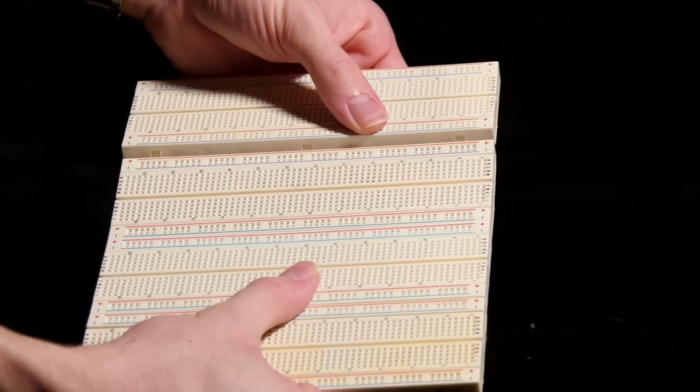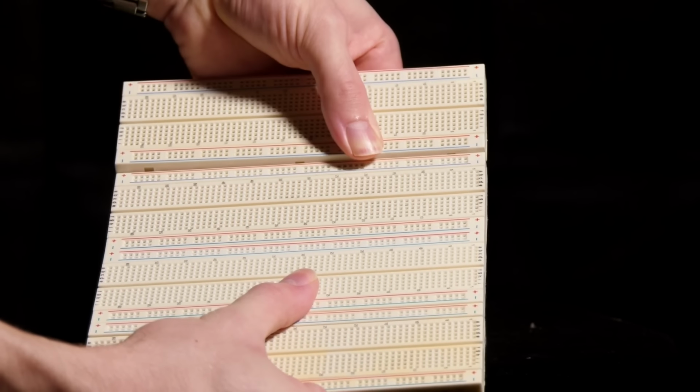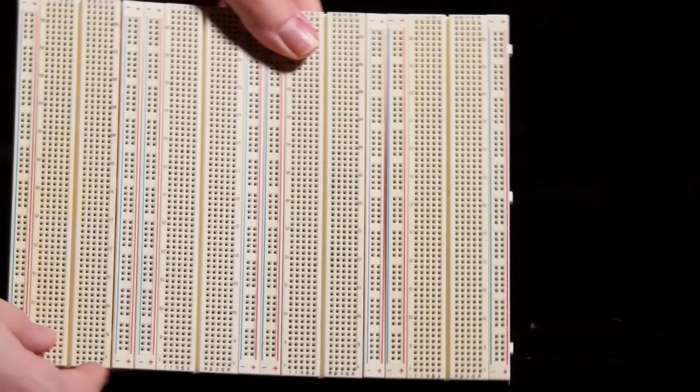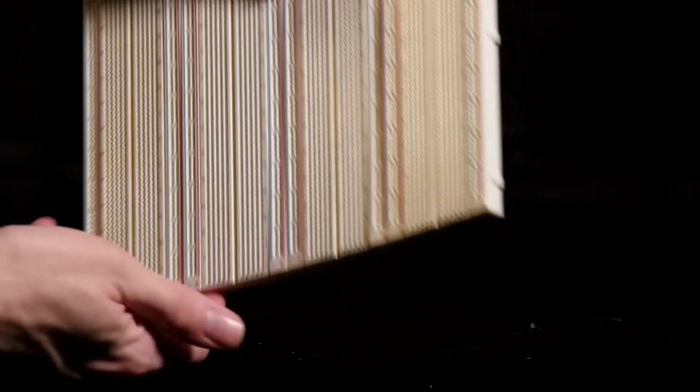And this is one thing you definitely can't cheap out on. I've personally chased issues down to a low quality breadboard after several minutes to hours, thinking I made a mistake somewhere in my design.